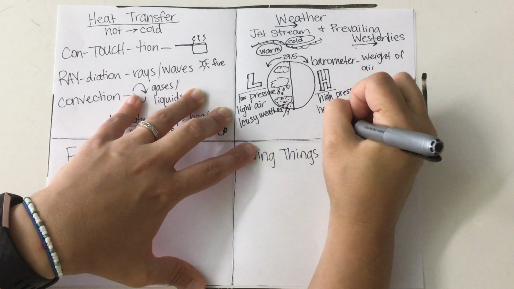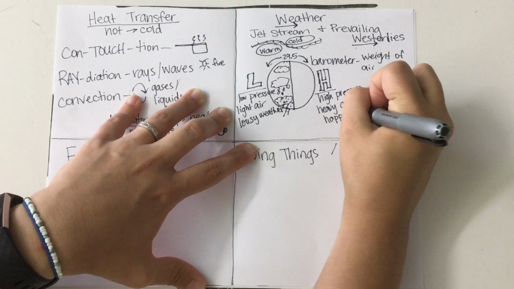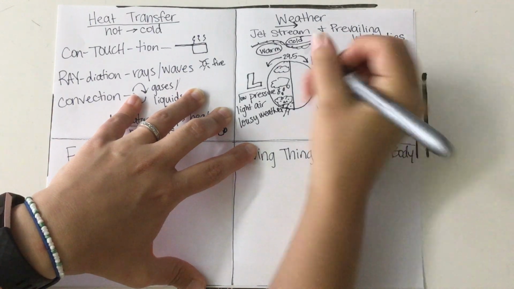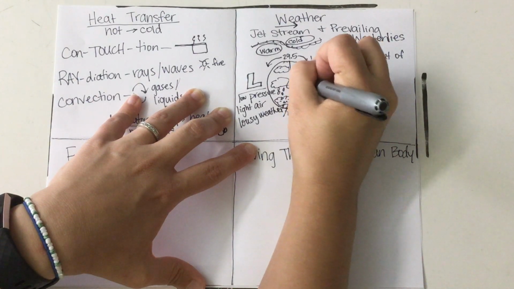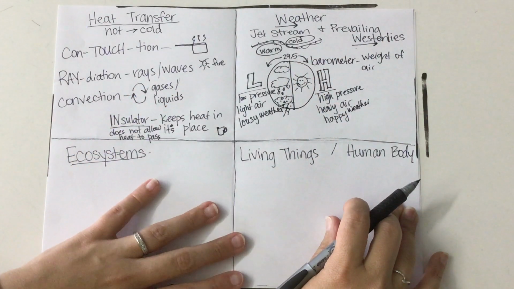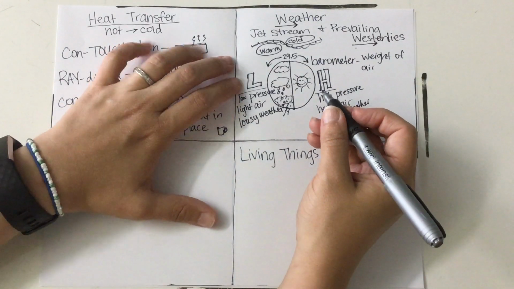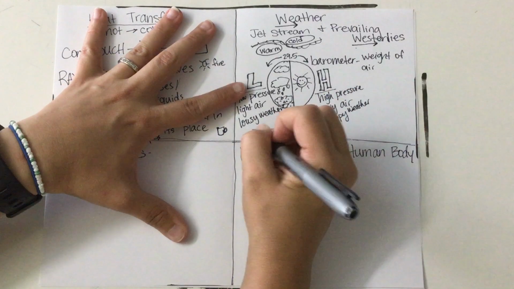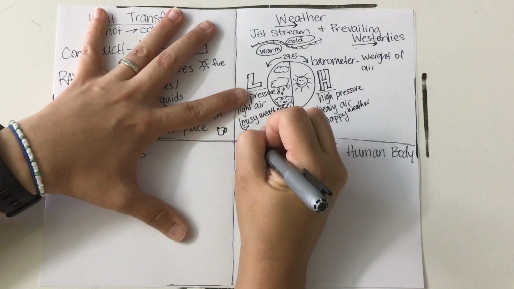So the water vapor molecules can't rise, and it causes us to have clear skies and happy weather. So we're going to draw us a happy sunshine there.